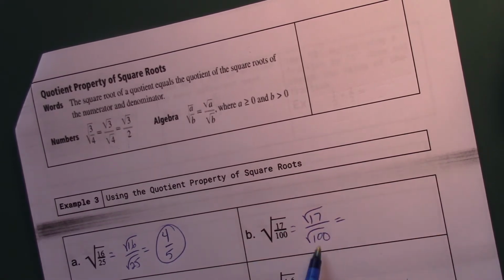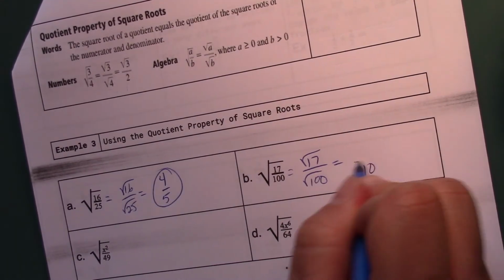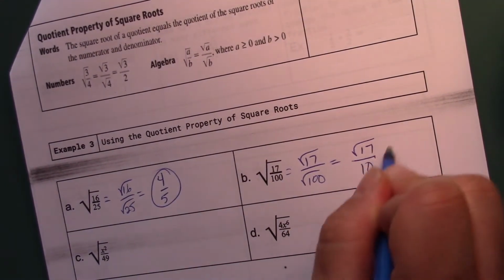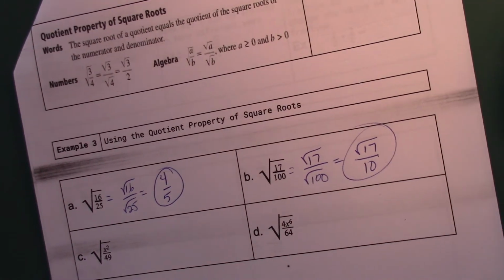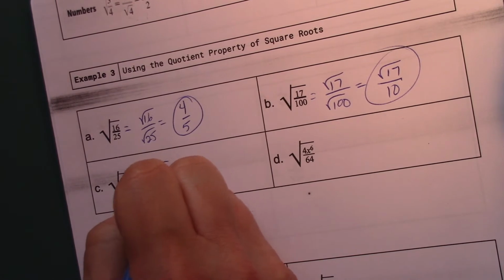Okay? Right here, this is the square root of 17 over the square root of 100. Now, we can't have square roots in the bottom, but it's okay because this just works out anyway because the square root of 100 is 10. You can have square roots on top. That's okay, and there it is.